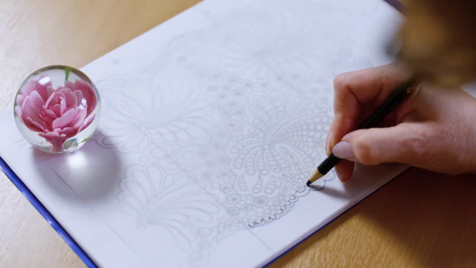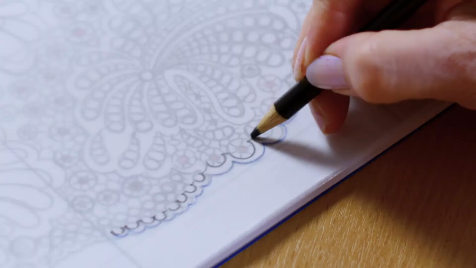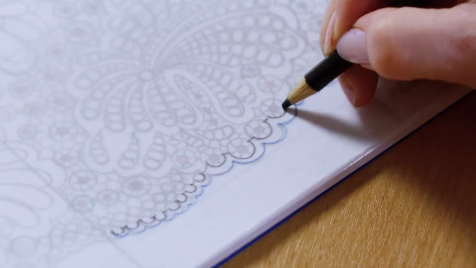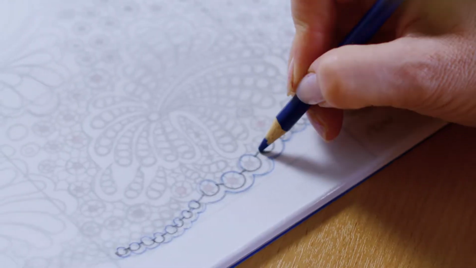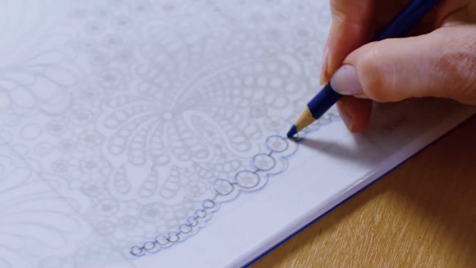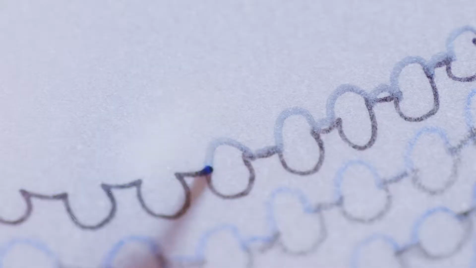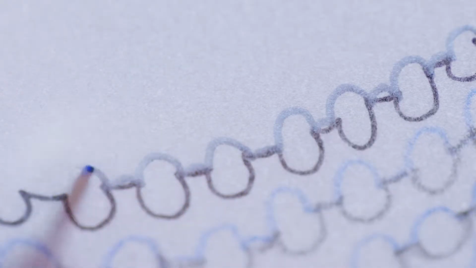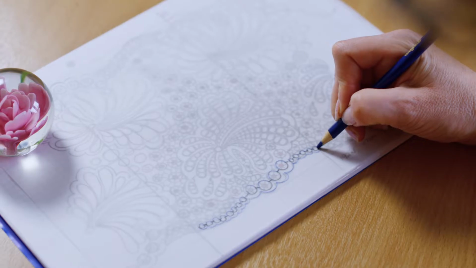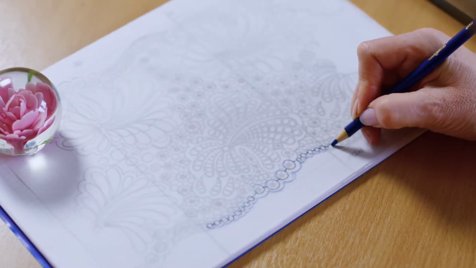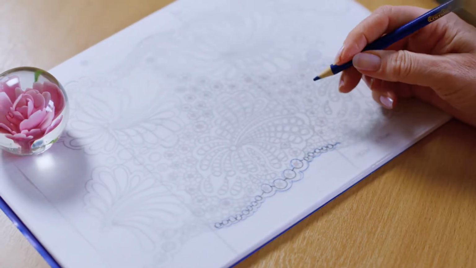Next is the thread run. The designer uses this to check that the design works by planning the path of the thread through the design. And this is really what separates a lace design from being just a pretty picture. It ensures that it can actually be made on the machine. The colours represent different types of yarn which make up the different elements of the design.